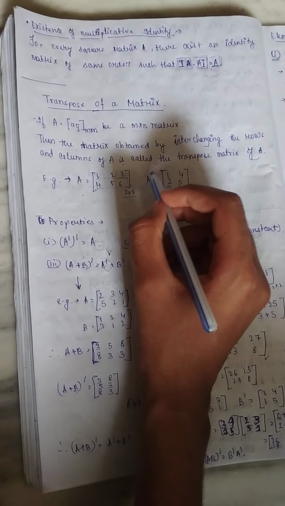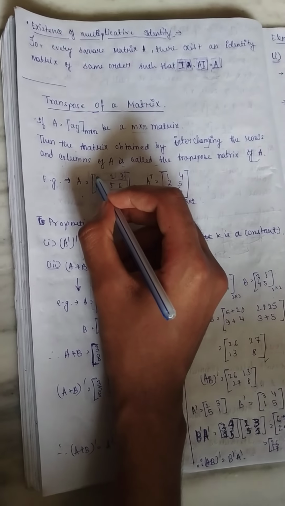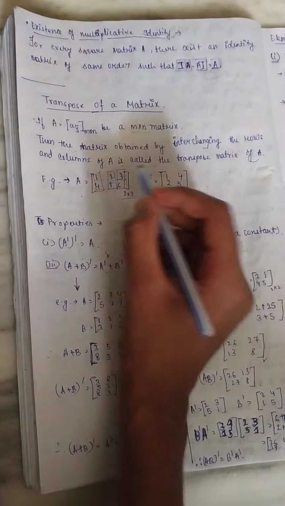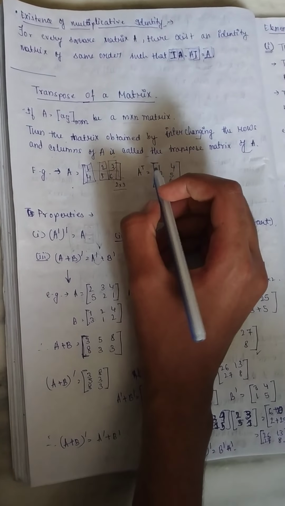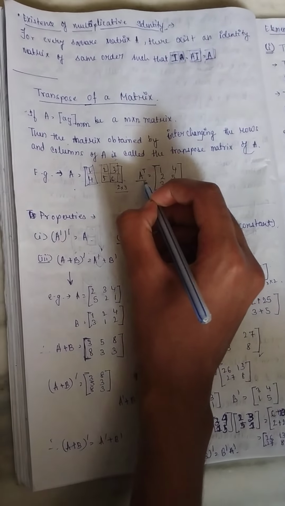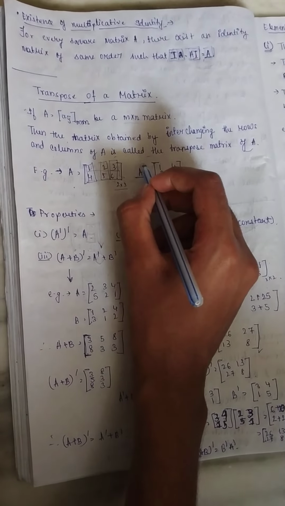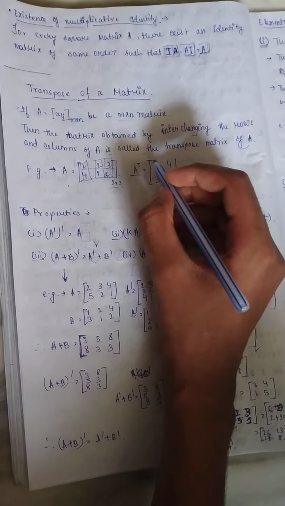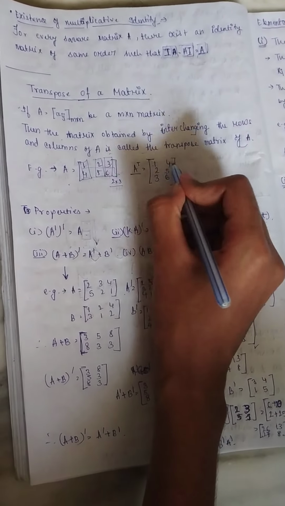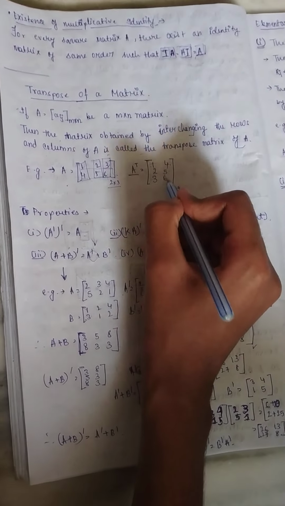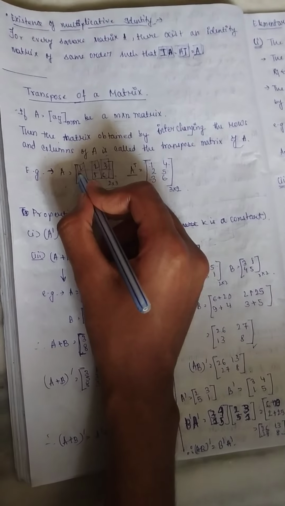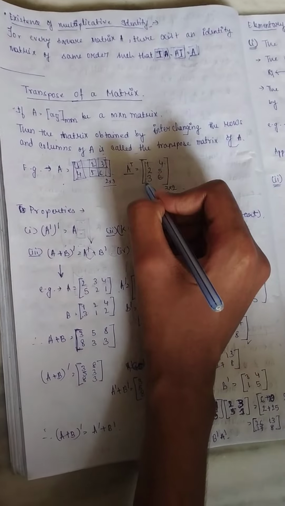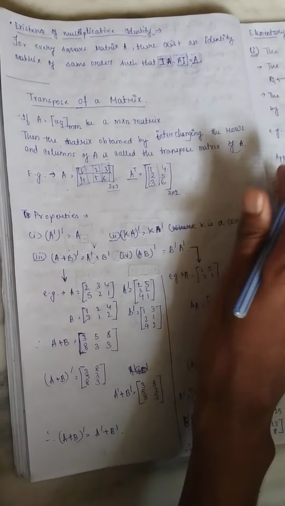If we transpose it, then this becomes the first row, this becomes the second row, and this becomes the third row. The transpose of a matrix is denoted by A^T or A dash, whatever you are comfortable with. Then it becomes 1 4 as the first row, then 2 5, then 3 6. What was the first row in the original matrix becomes the first column in the transpose matrix.